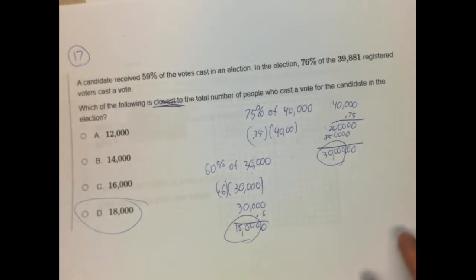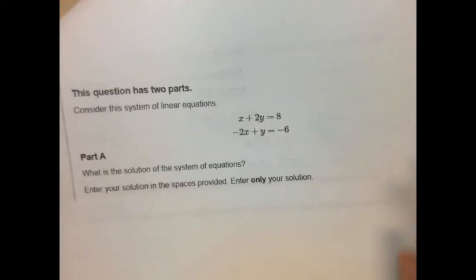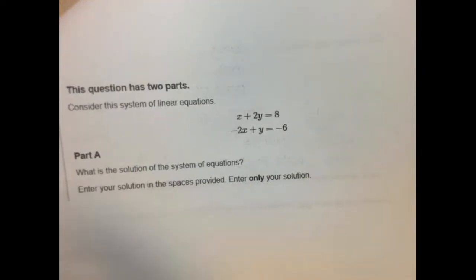Okay, let's look at number 18. I think 18 is a two-parter. Yep. Okay.